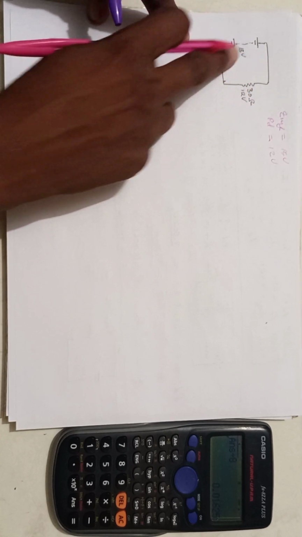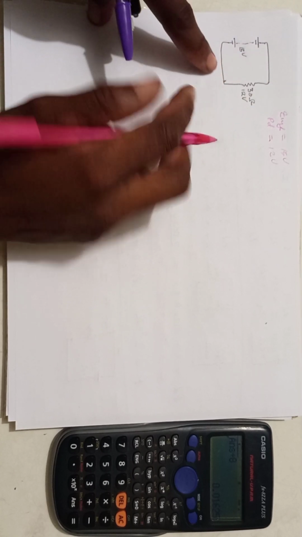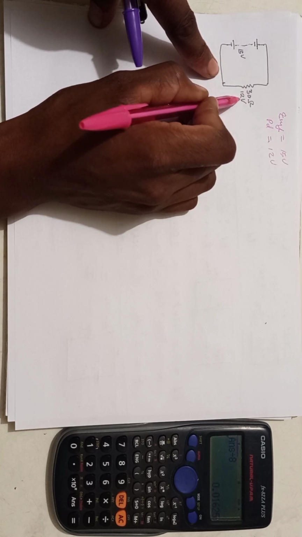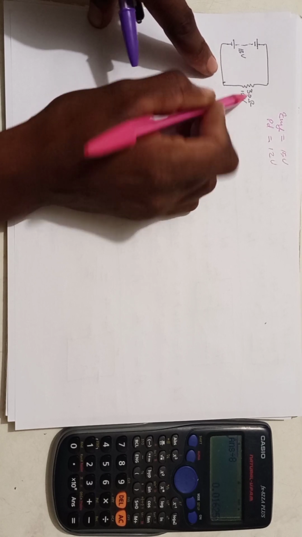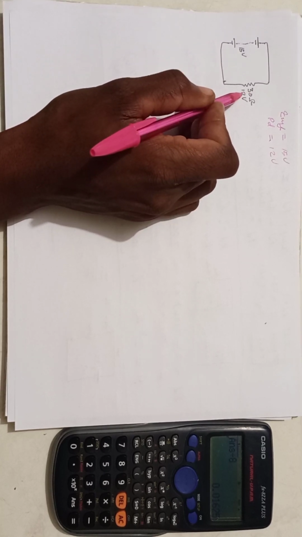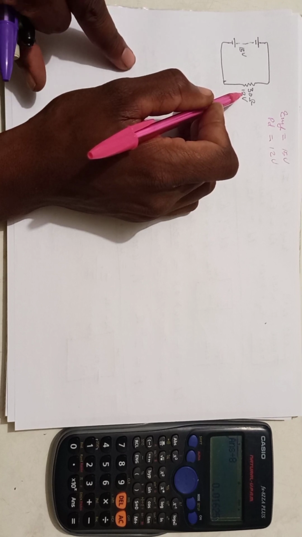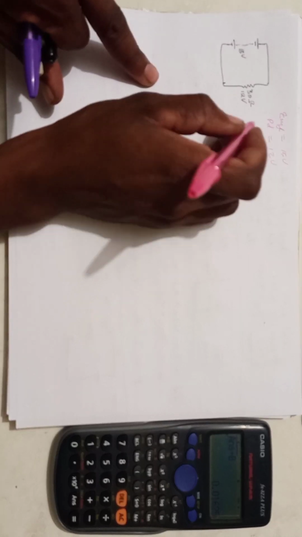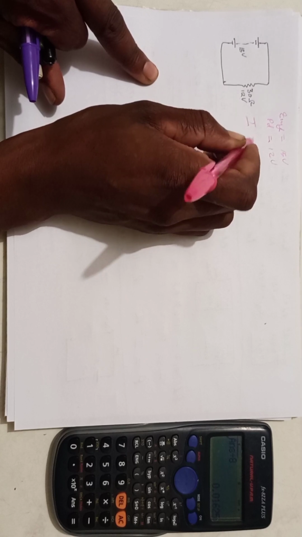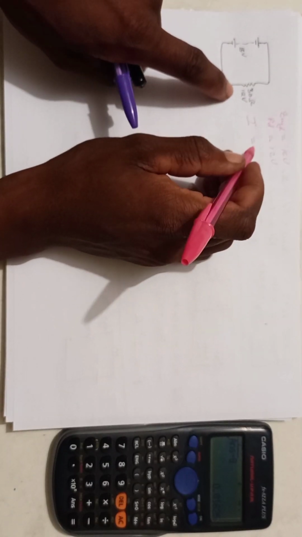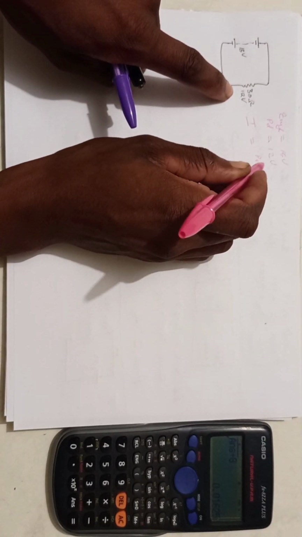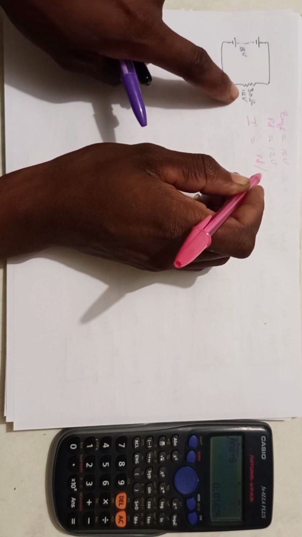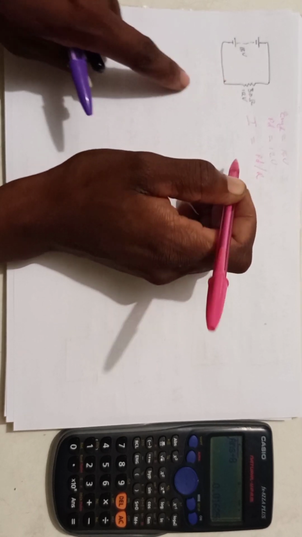This is a series circuit, right? So if we have this potential difference and the resistance, we can use this to get the current. So the current that we are asked to calculate is equal to PD divided by the resistance.